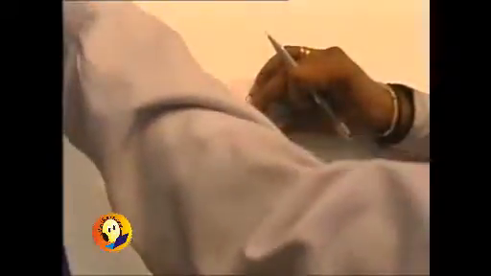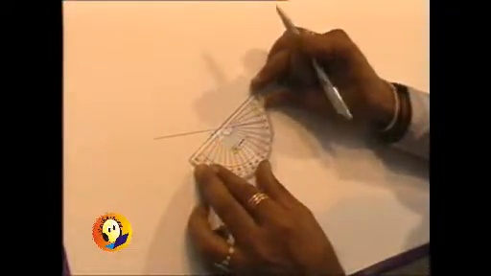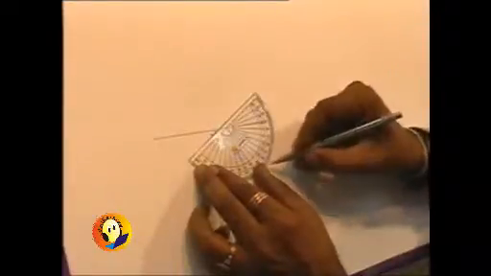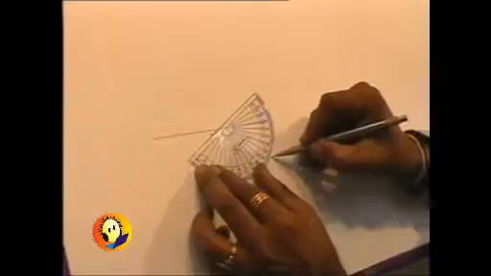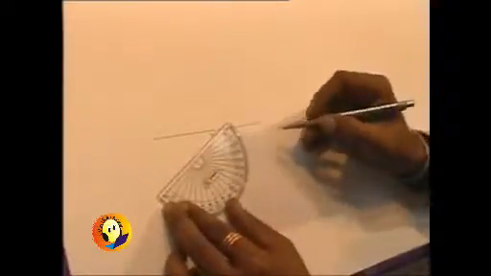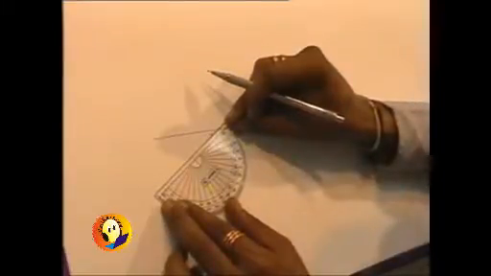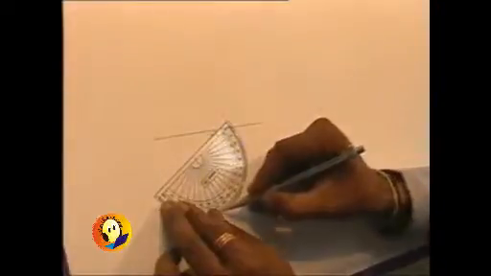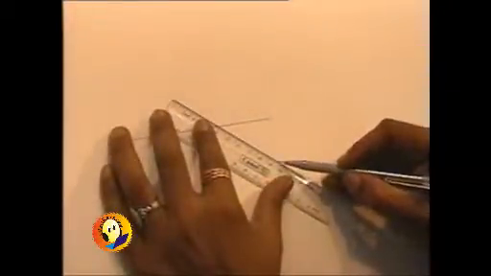So let us first of all mark that internal angle from each of these 2 points as 108 degrees. So it will be 108 from one side and 108 degrees in the opposite direction. So we are getting here the points for that pentagon.